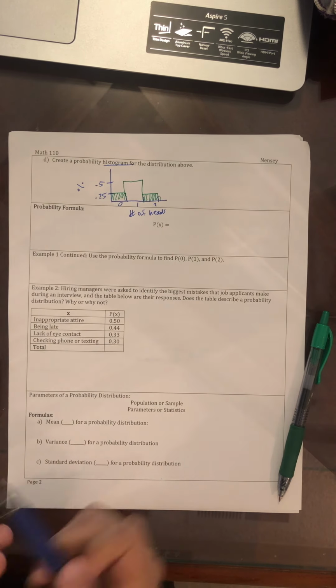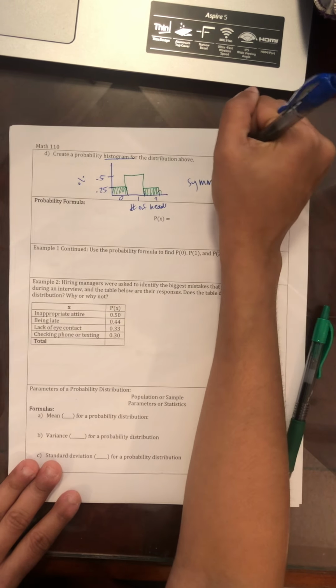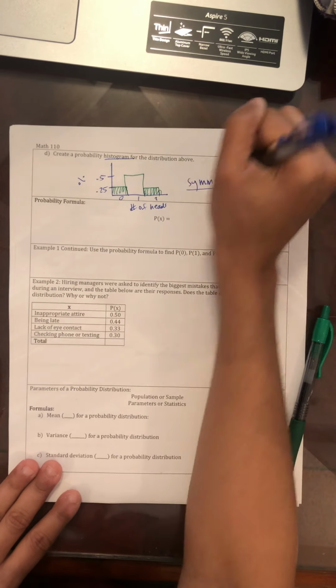What is the shape of this graph? This is going to be symmetrical. It's not skewed left or right, so it's symmetrical, and there you go.